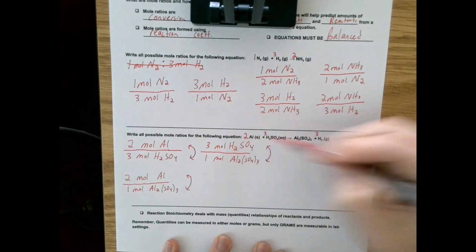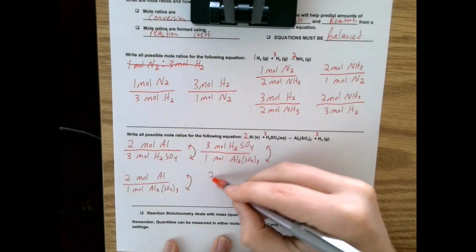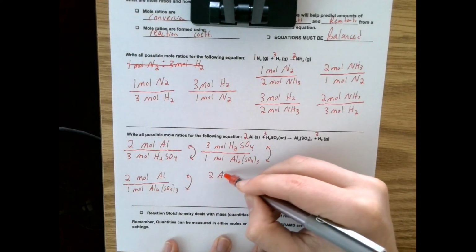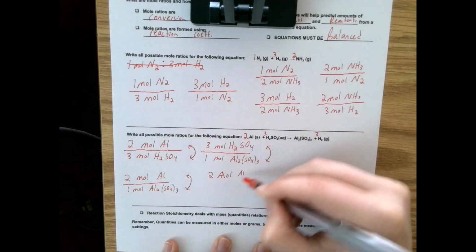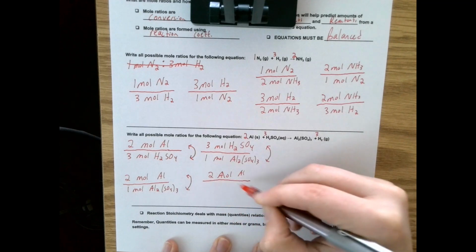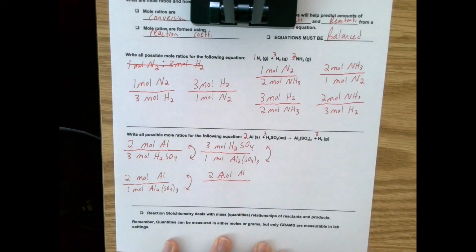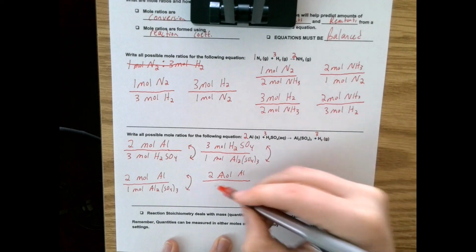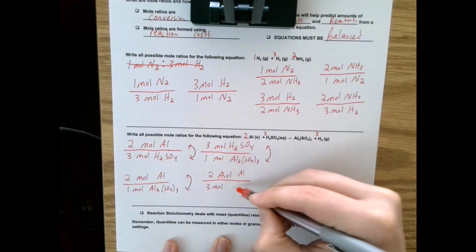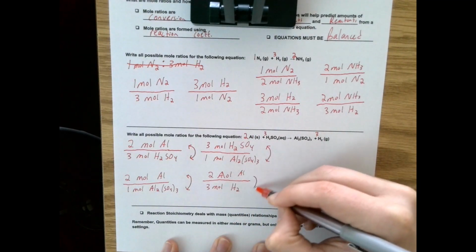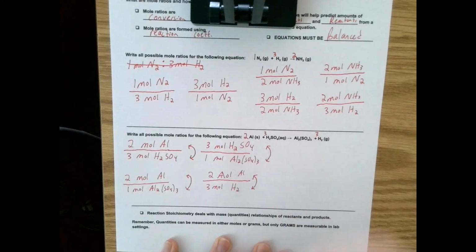I can look at aluminum and hydrogen. So I can say 2 aluminums, or I should say 2 moles of aluminum. This says mole. I tried to convert my A to an M there. So 2 moles of aluminum can produce 3 moles of hydrogen gas. Then I could have the exact opposite of that.